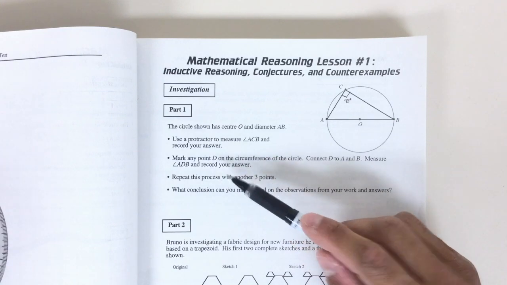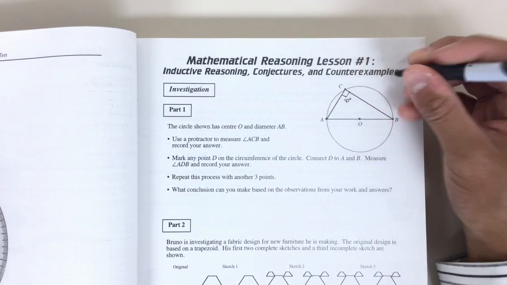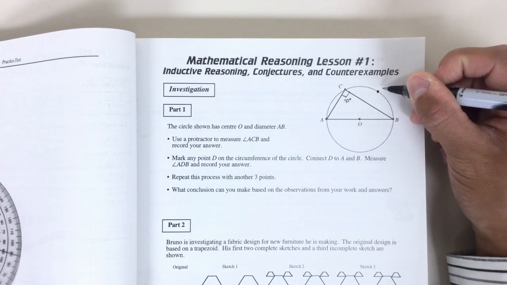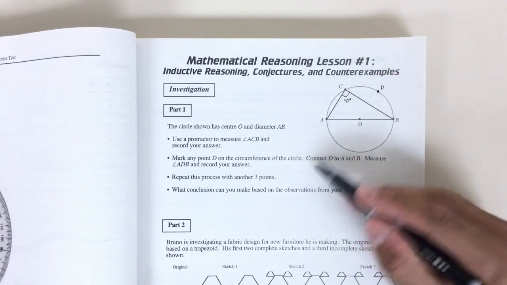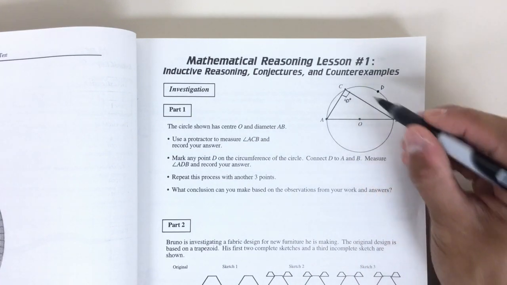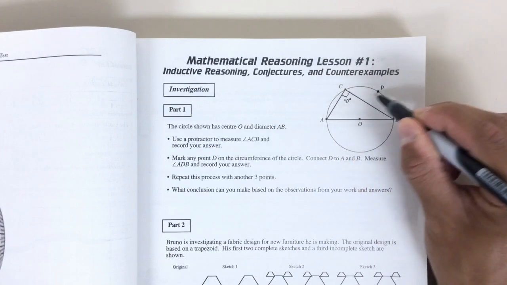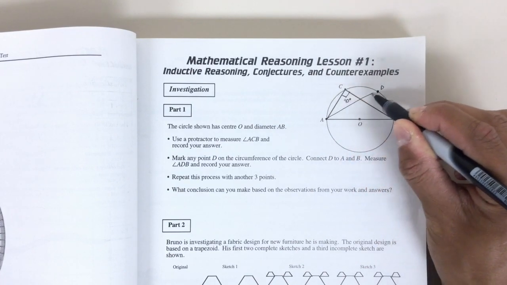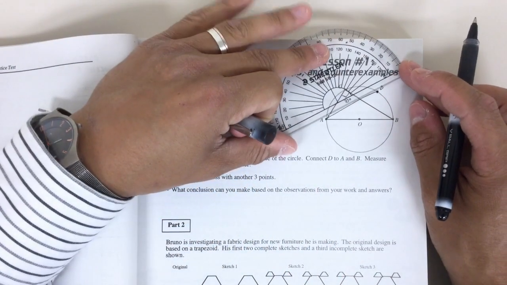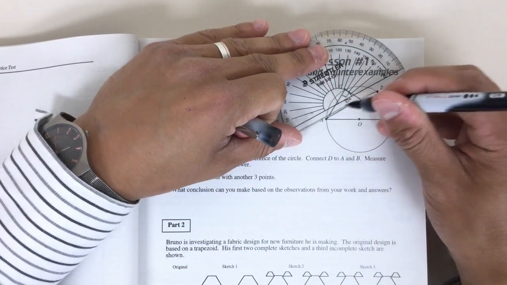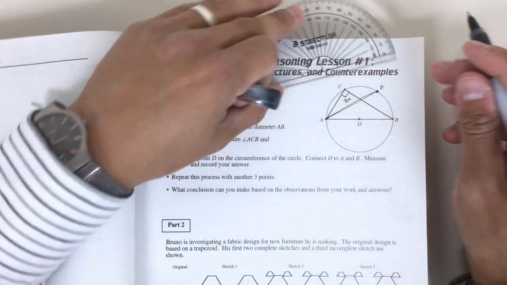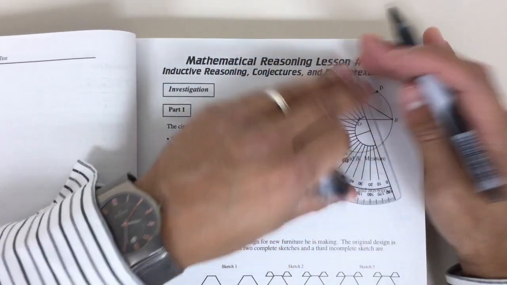Next, mark any point D on the circumference of the circle. So any point will do. We can put that point D anywhere. So I'm going to place it here, and then I want to connect this point D to A and B. So here I'm connecting D to A, or A to D. And you should really use a straight edge for this. And then I'm going to connect that point that I just made to B. Again, I'm using my straight edge here.